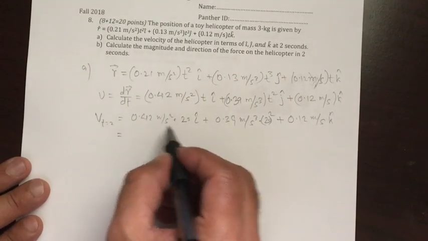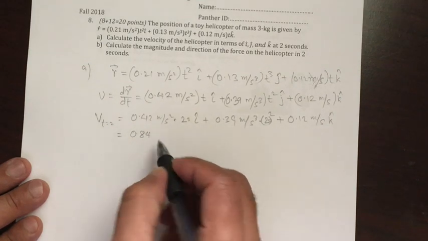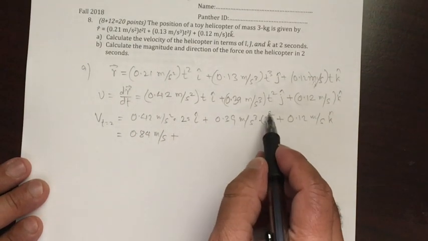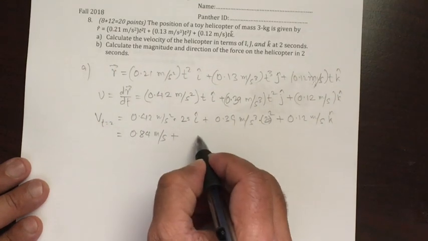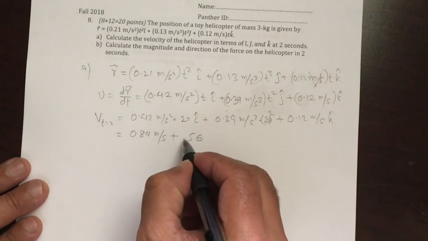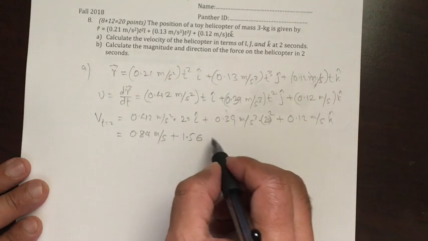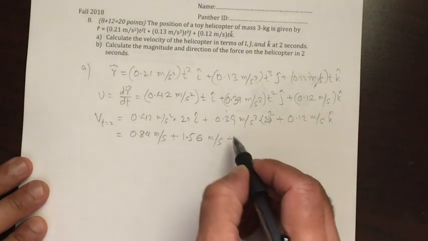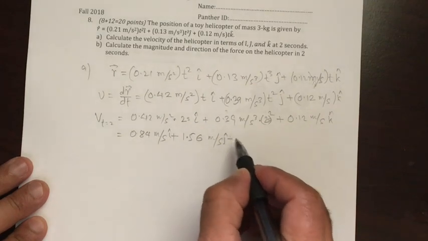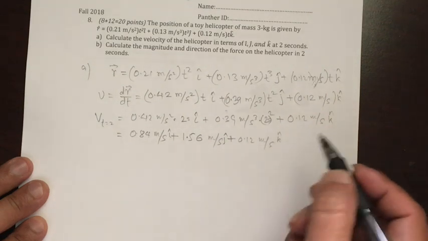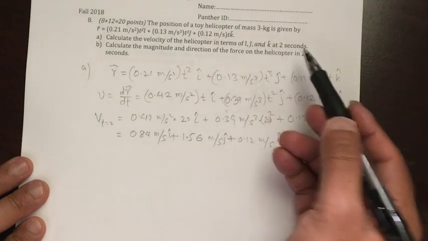Okay, so here it is: 0.84 meter per second in i, and this one is plus, so you have 4 times 0.39, which is 1.56 meter per second in j, plus, and then this is 0.12, same thing, meter per second along k. So this is your answer. That's it. It says in terms of i, j, and k in 2 seconds.